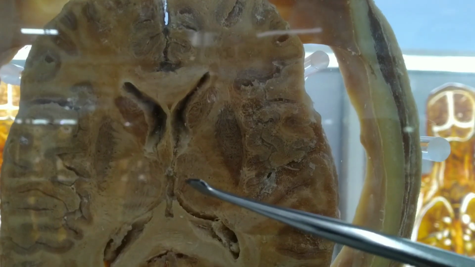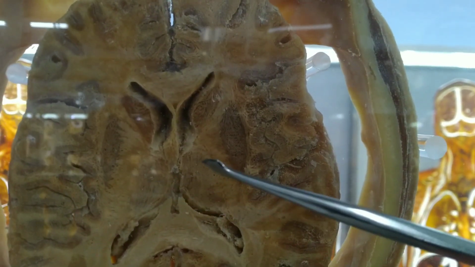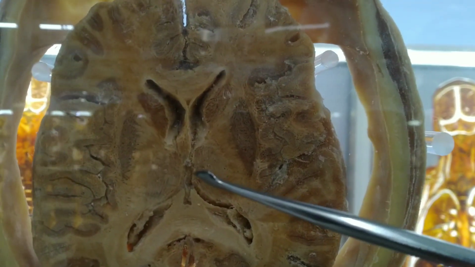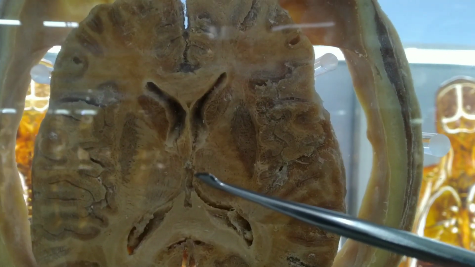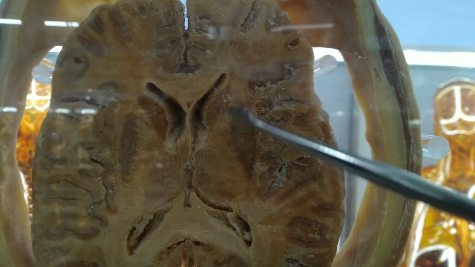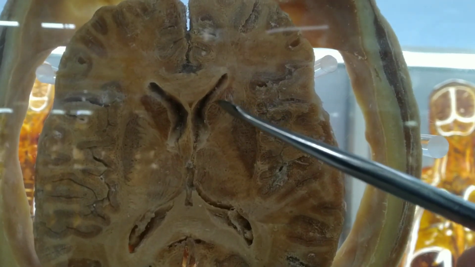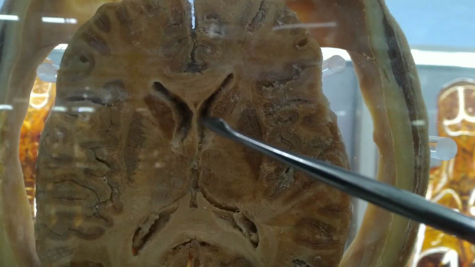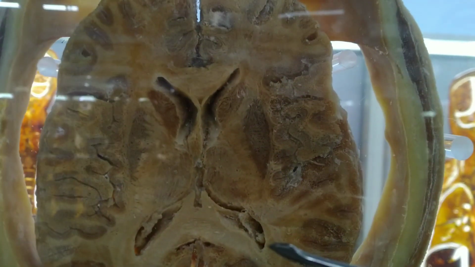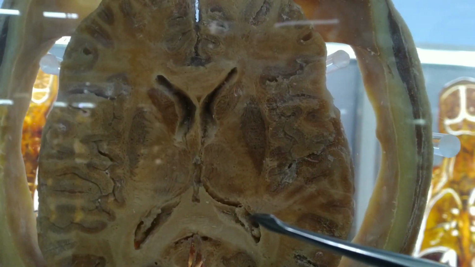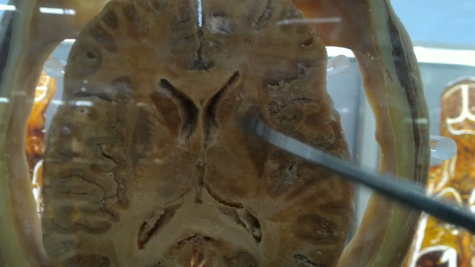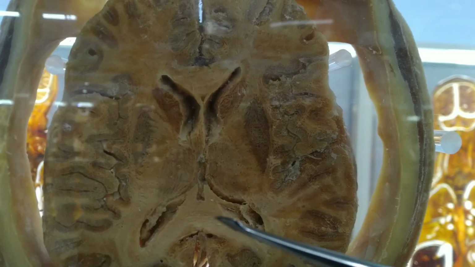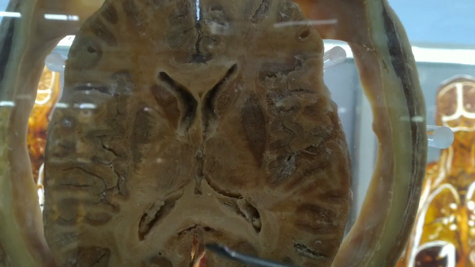We have the thalamus right here, one on each side of the cerebral hemisphere, and you can see there's a space in between the two thalamic masses. That's the cavity of the third ventricle. We have anterior horn of the lateral ventricles right there, septum pellucidum, and then we have the inferior horns for the lateral ventricles. By the way, this part right here, that's part of the corpus callosum, as well as this one down here.